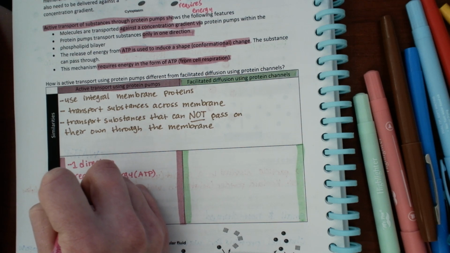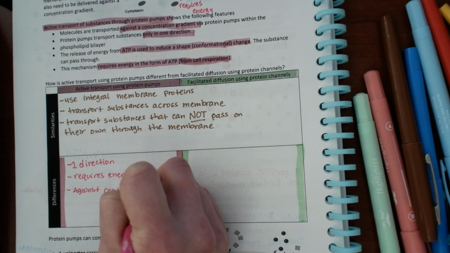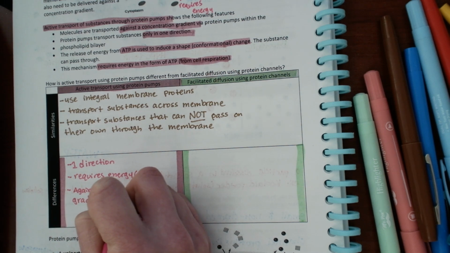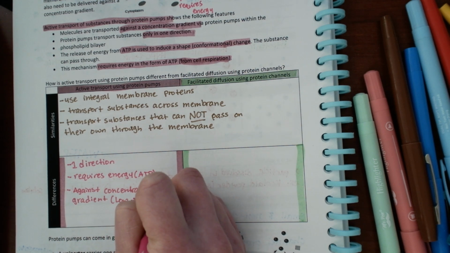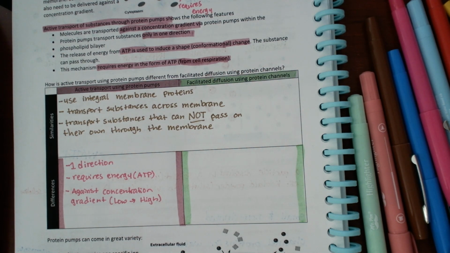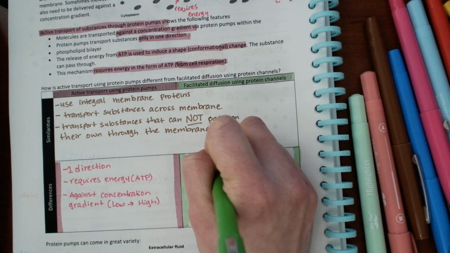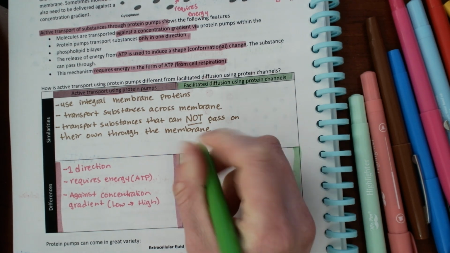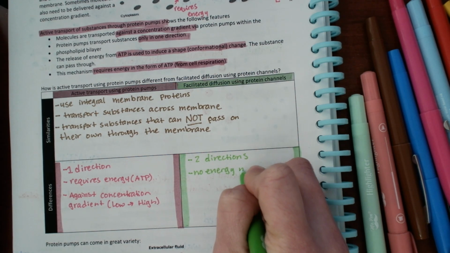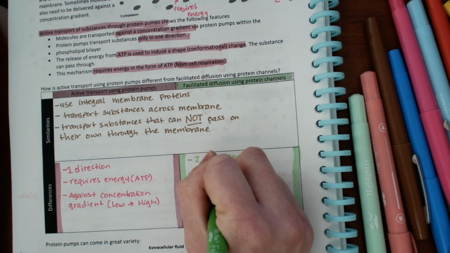And it moves against the concentration gradient, low to high. Facilitated diffusion can go in two directions. No energy required. And it moves with the concentration gradient.